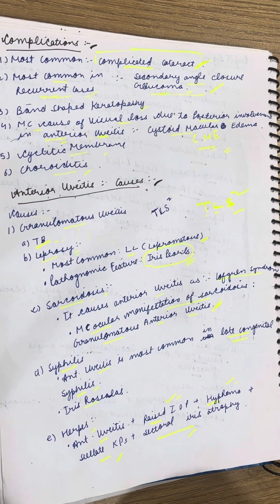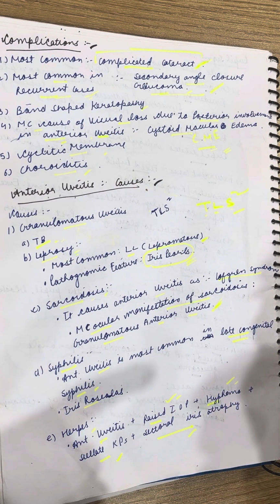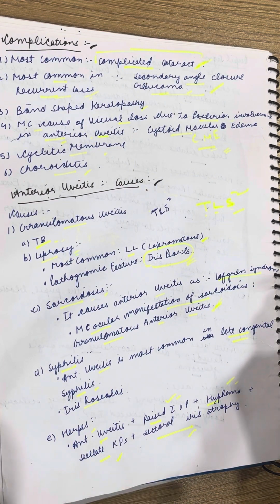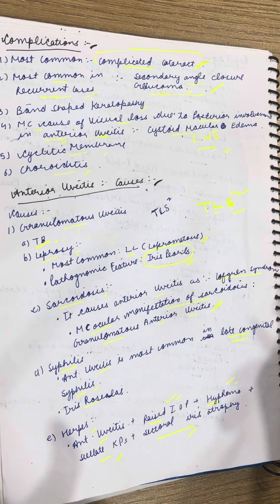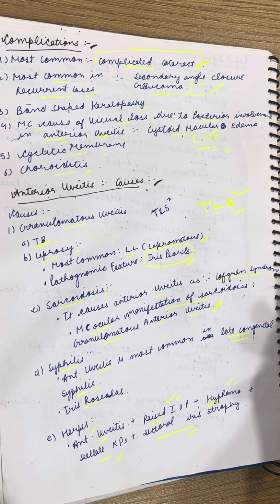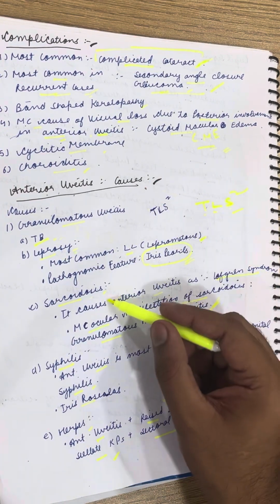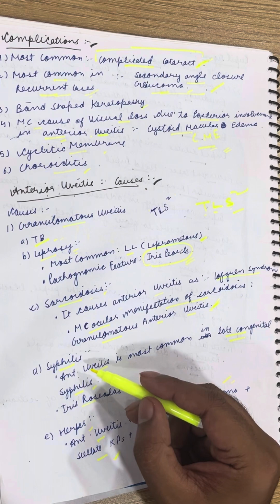Now anterior uveitis can again be divided into granulomatous uveitis and non-granulomatous uveitis. So the causes of granulomatous uveitis are very easy. They're basically the granulomatous diseases like TB, leprosy, sarcoidosis, syphilis, herpes. Again, it can be remembered by TLS square. So T stands for TB, L stands for leprosy, S stands for sarcoidosis, and S stands for syphilis.